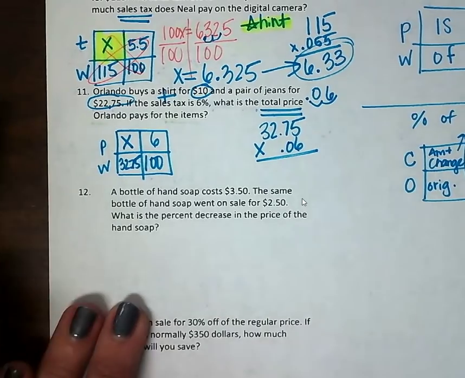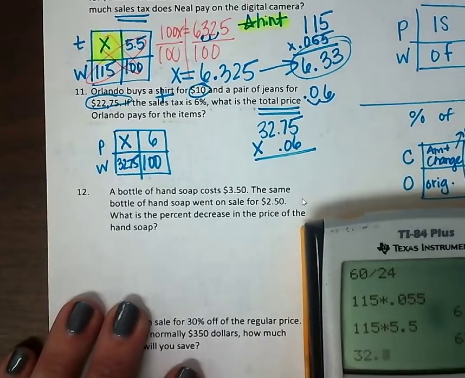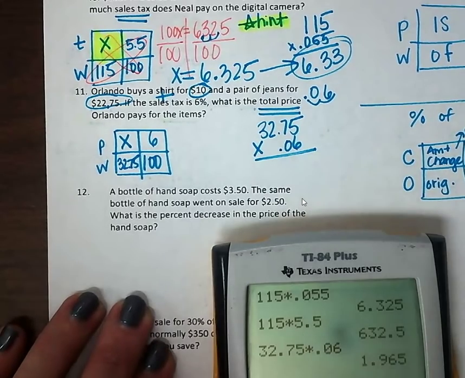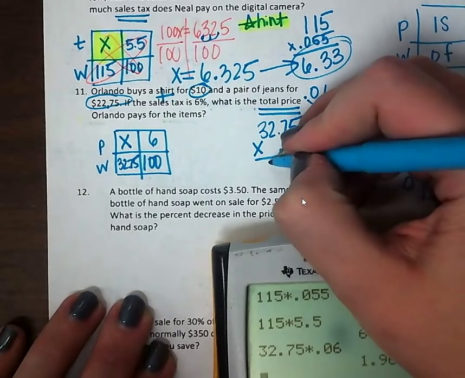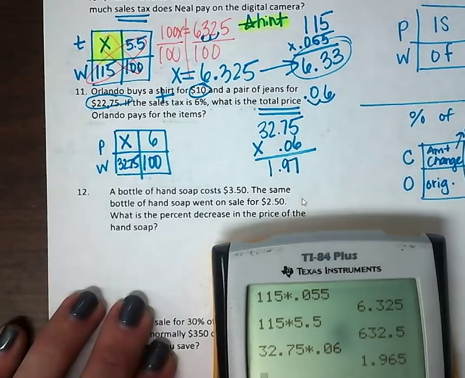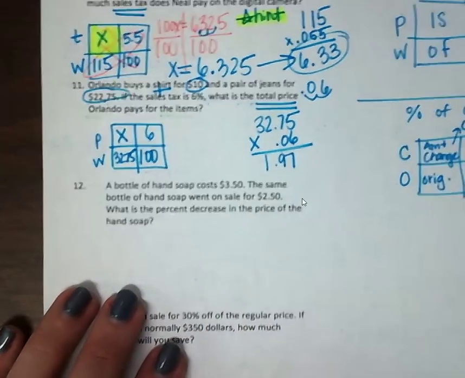So we did $32.75 times 0.06, and that's $1.97 because the 5 tells the 6 to go up. So this would be $1.97. I'm going to just do it that way to save some time.